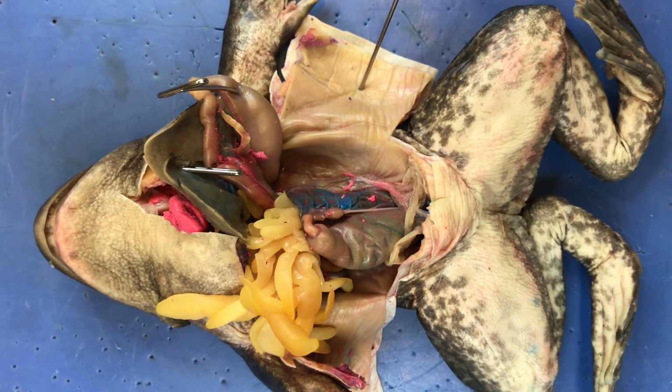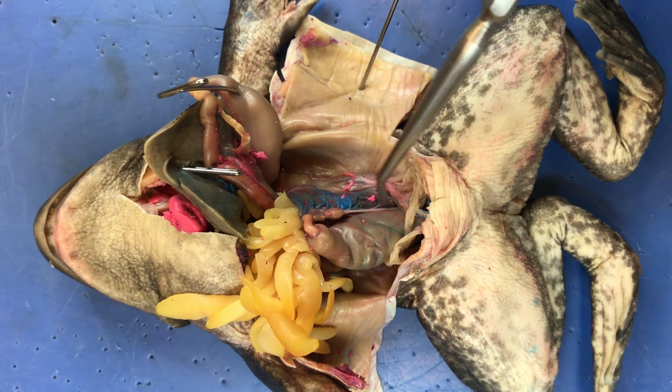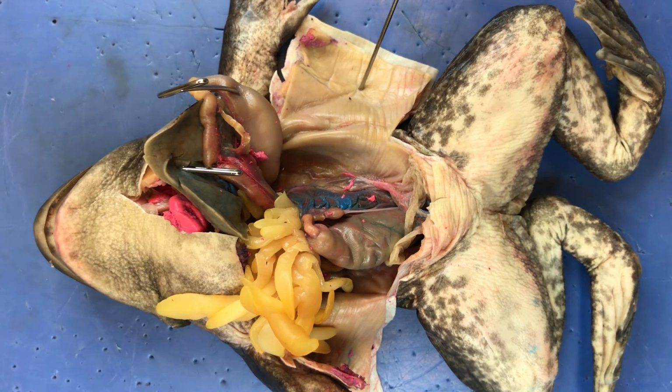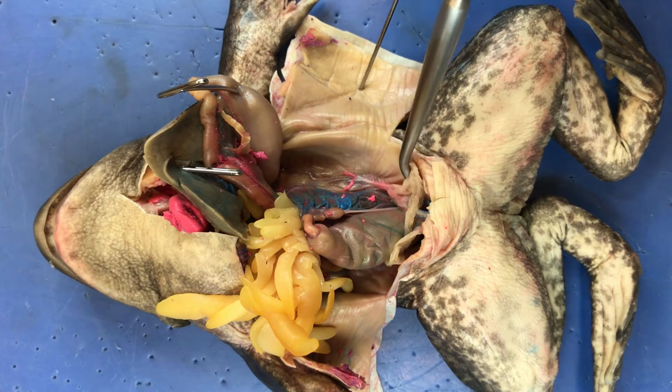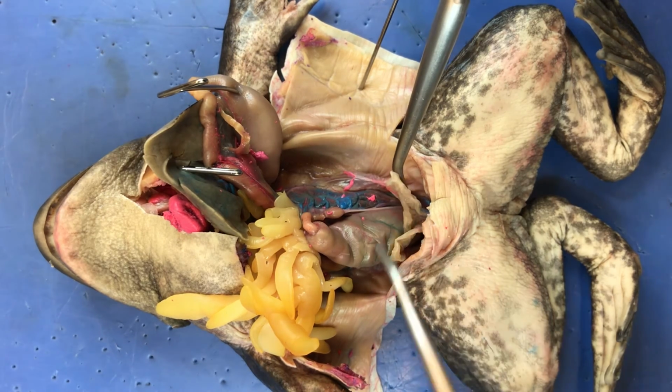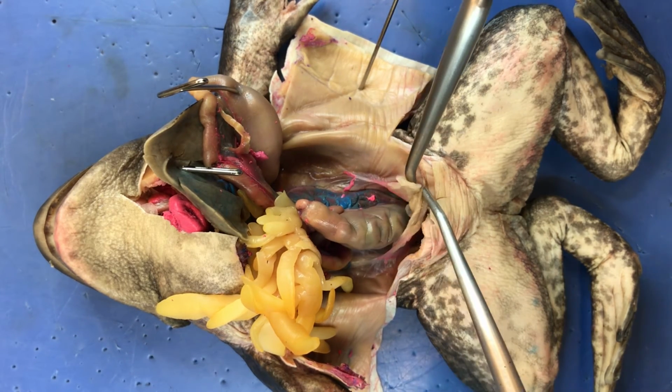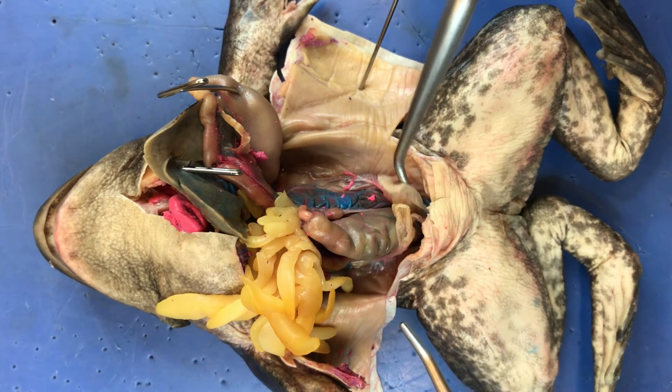That urine is then sent to the urinary duct, where it is transported to the cloaca. Off of the cloaca, we see the urinary bladder, where the urine can back up into.